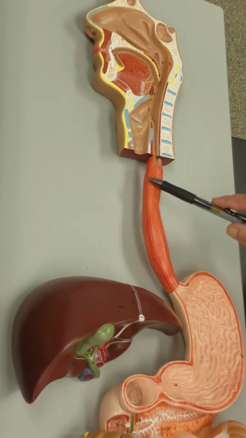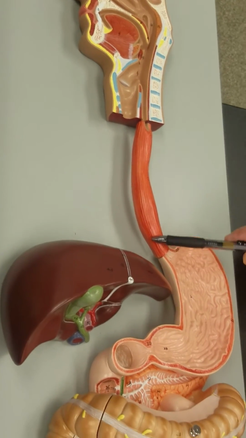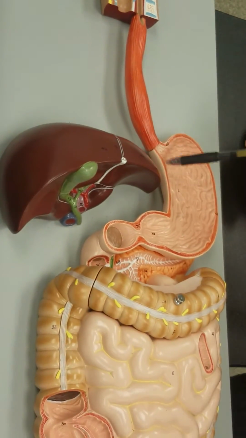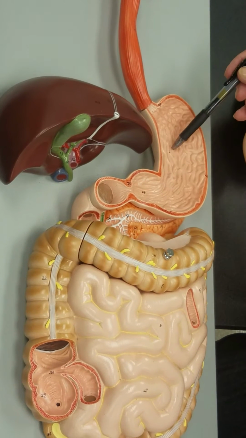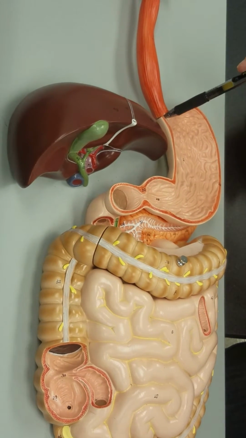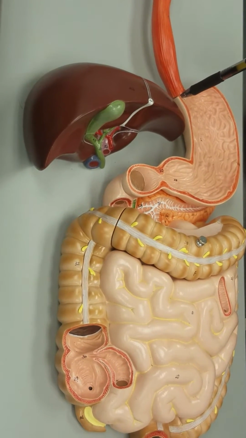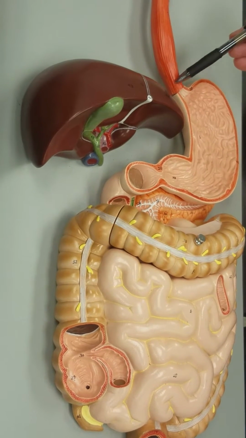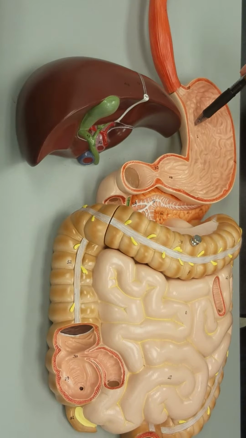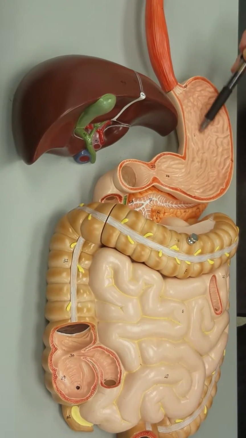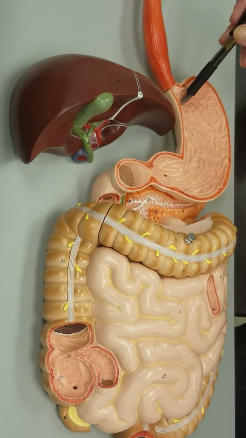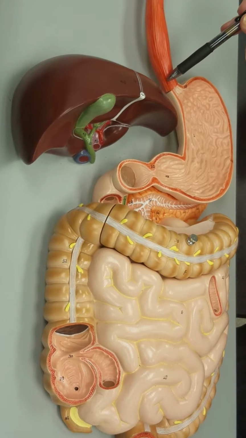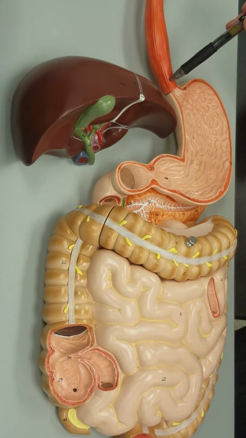The food moves through the esophagus down to the stomach. Between the esophagus and the stomach is the cardiac sphincter, technically the lower esophageal sphincter, which regulates food going from the esophagus into the stomach, but importantly keeps the hydrochloric acid from regurgitating up into the esophagus so you don't produce erosions there.